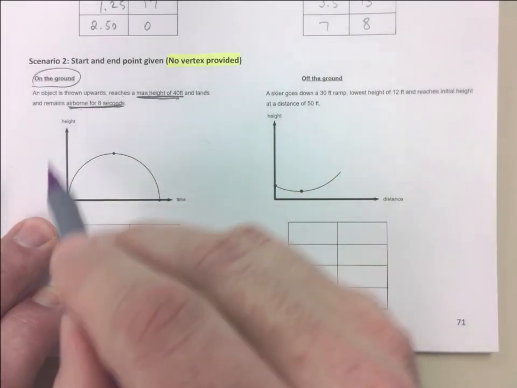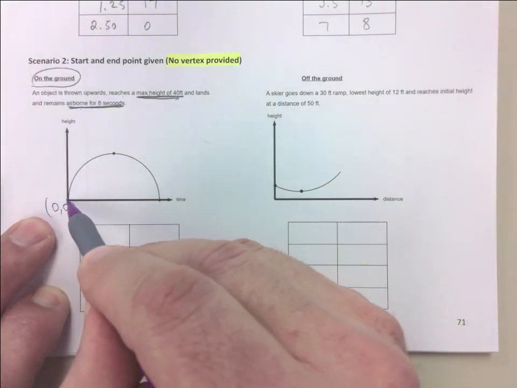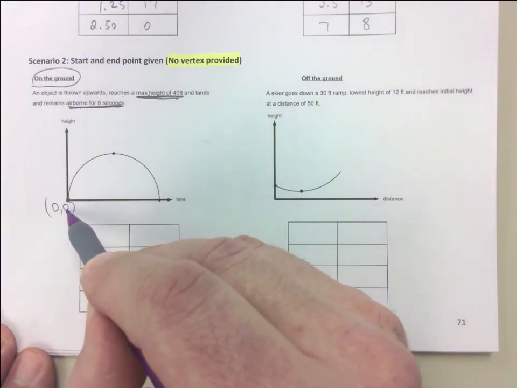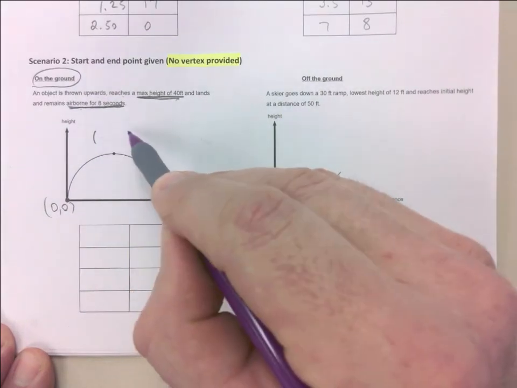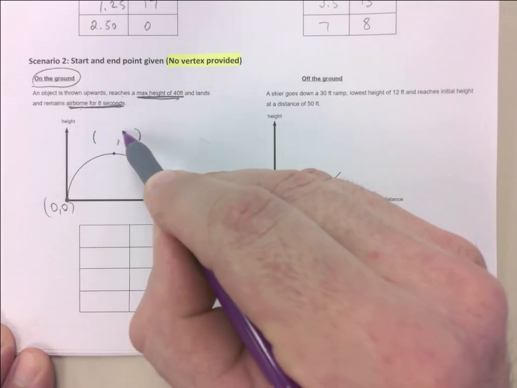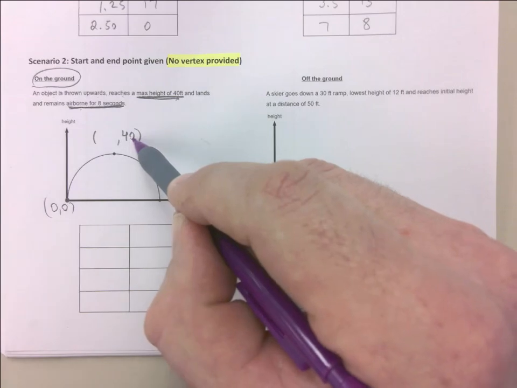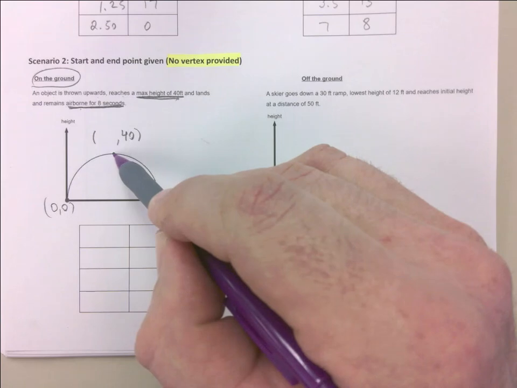We're throwing it upwards, so we're starting at 0, 0. That's the implication. They're not telling us we're up somewhere, so this is for sure. It says that the maximum height is 40, so we know that at the vertex, this height will be 40. We just don't know how long it takes to get there yet.